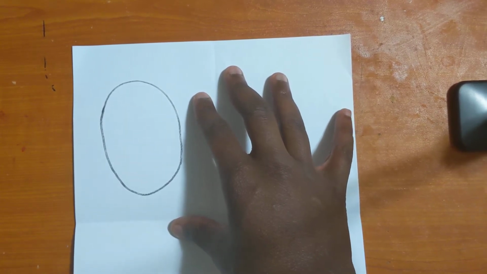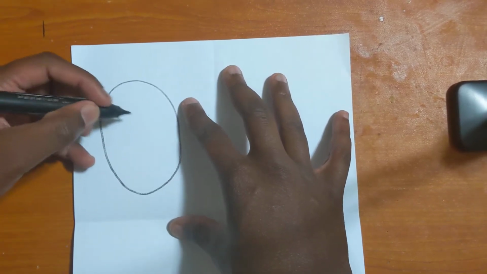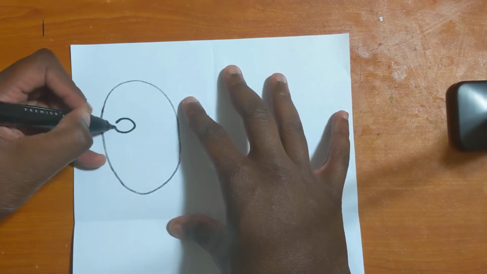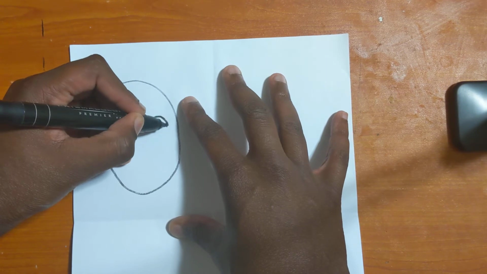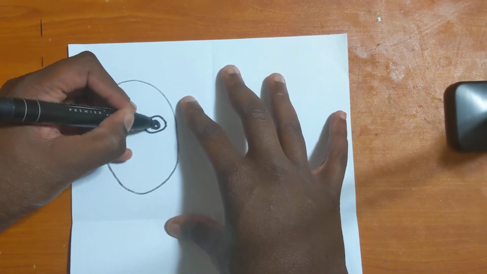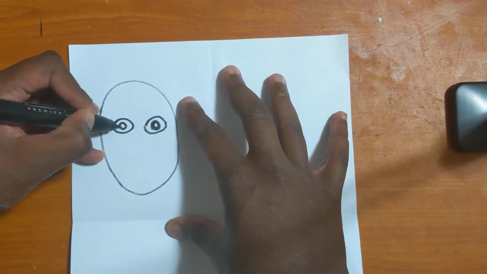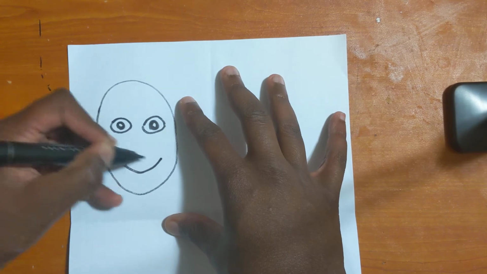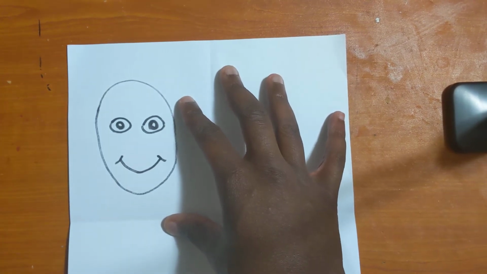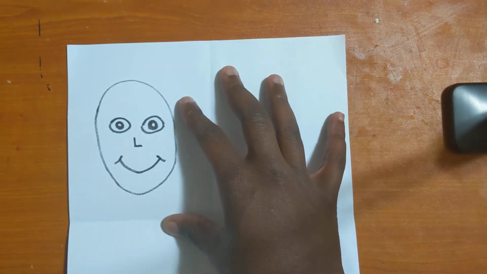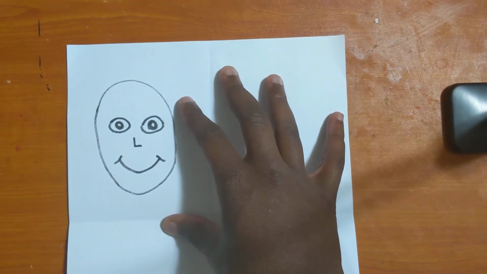Now, how's this face going to feel? Let's do an easy one first. And let's just do happy. So I do oval eyes. Circle in the middle. Little smiley mouth. And a lot of people try to make noses difficult. All I do is put a capital L for the nose. And there we have a little happy face.